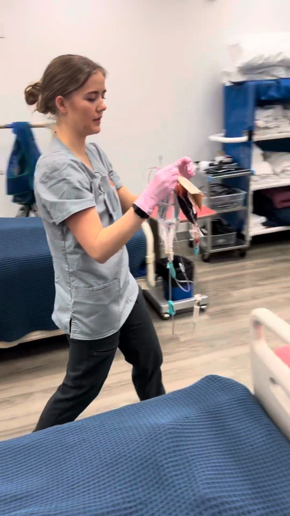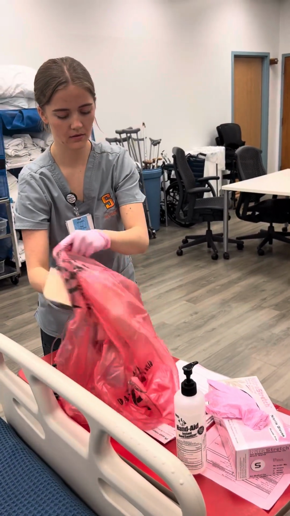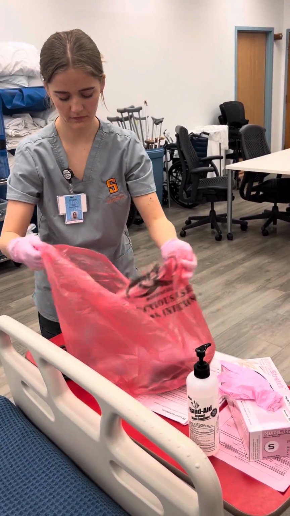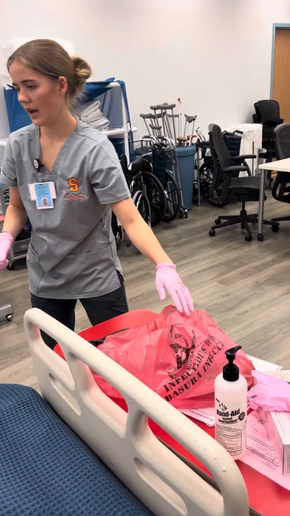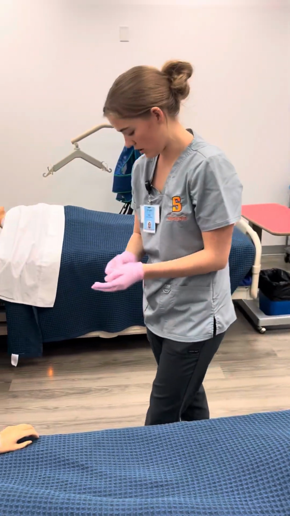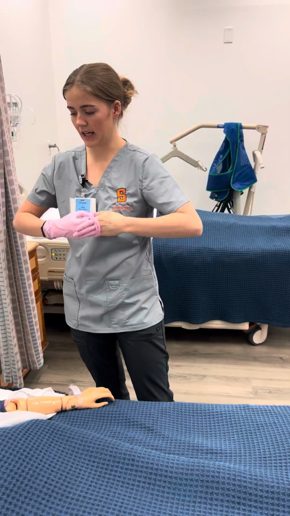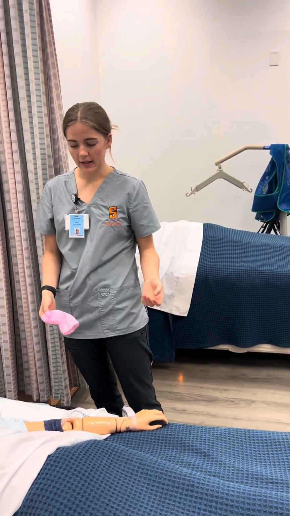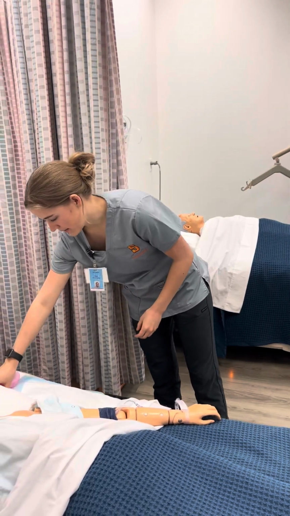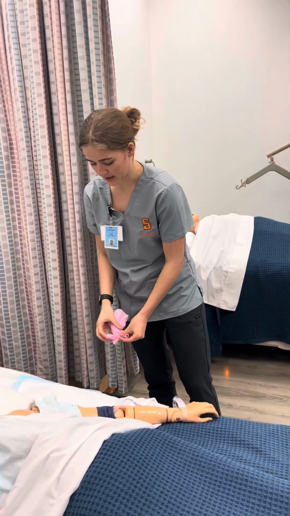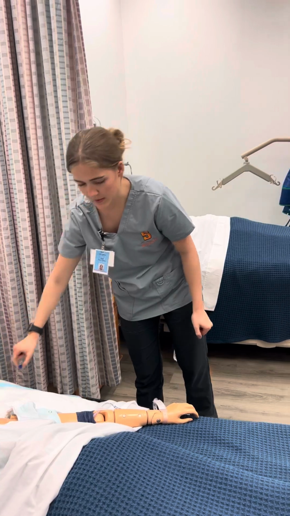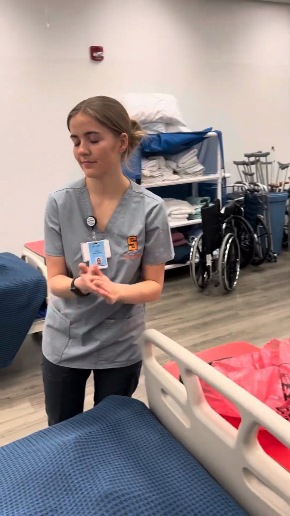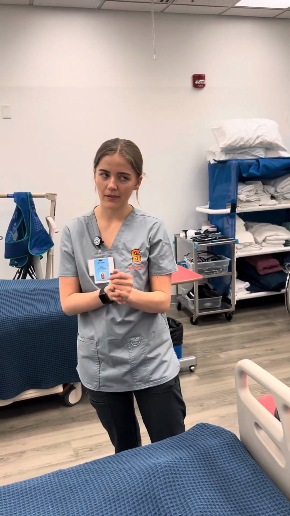And I'm gonna place everything in my red bag. And then I'm just going to educate my patient on some signs and symptoms of delayed reactions and just let them know what they might expect and what to do with that. And then I'm also going to obtain a set of vital signs an hour afterwards to make sure we're still doing okay. And then, yeah, so now I'm going to go document it.